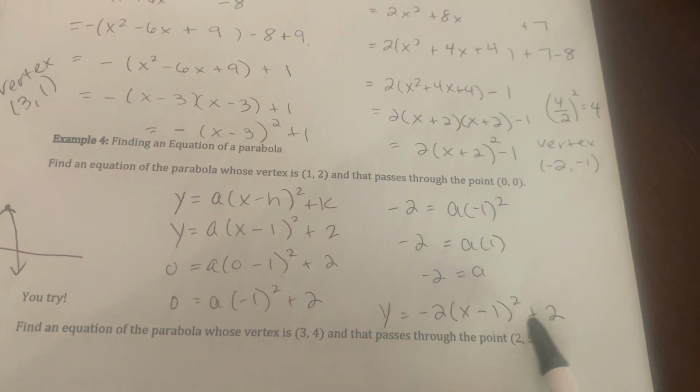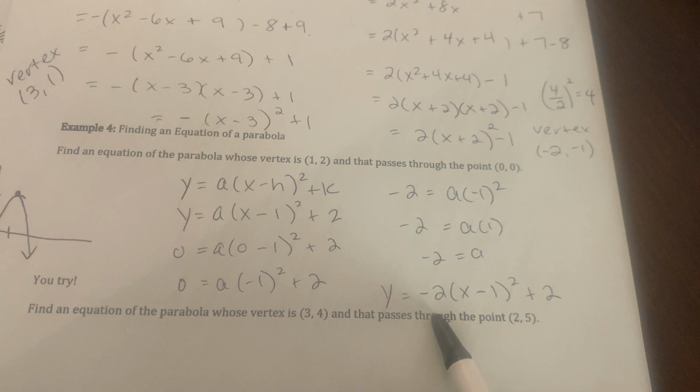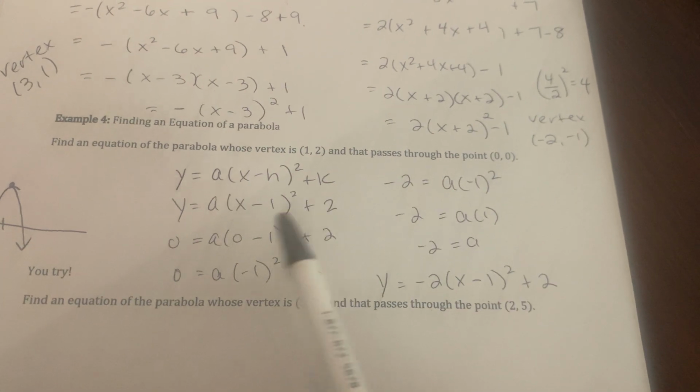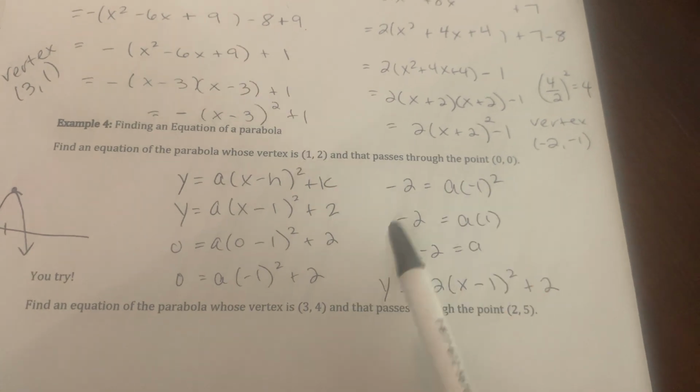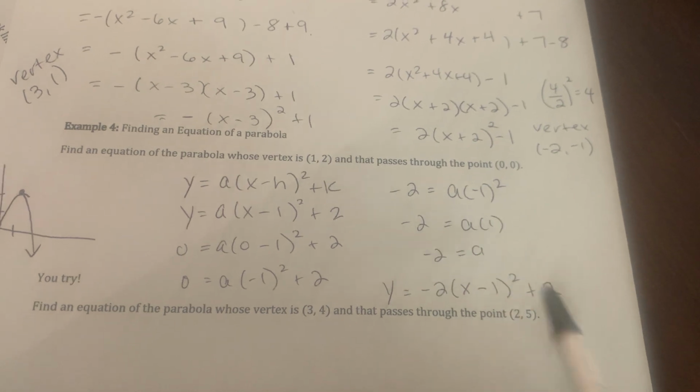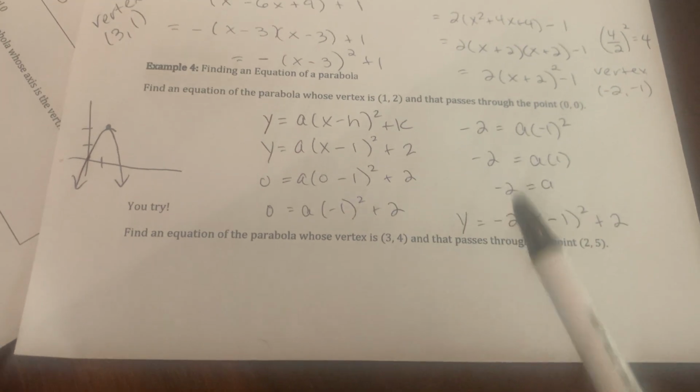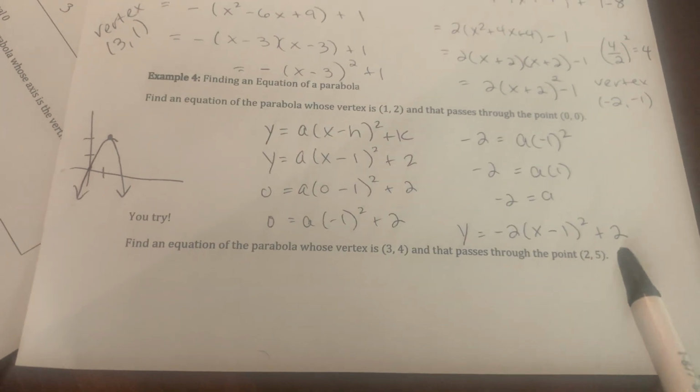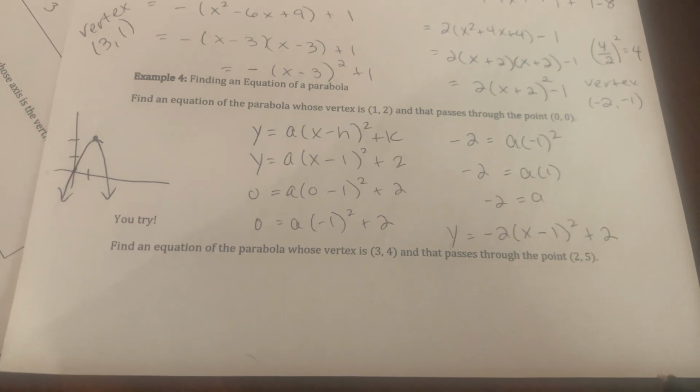So you need to have the vertex in there and whatever A is. So you plug everything in to find A. Once you found A, put A in, put your vertex in. So pause the video and you try the exact same way with this point and this vertex.